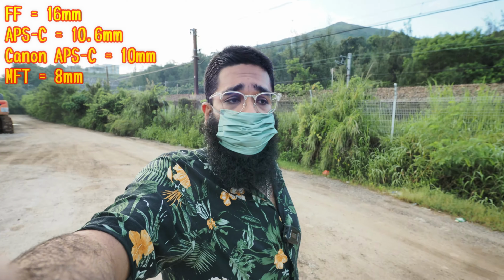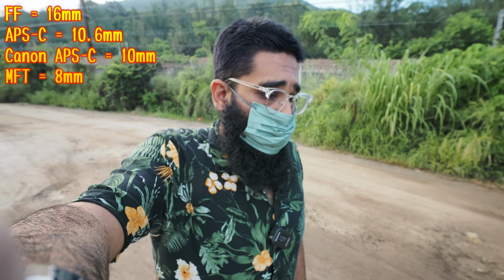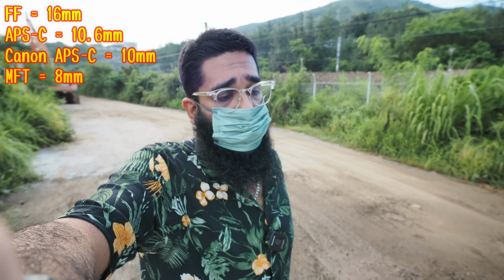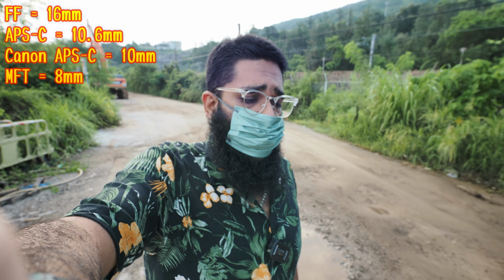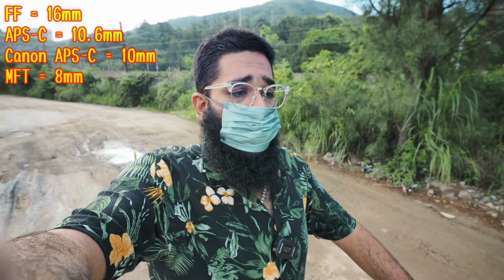So this is the field of view you are going to get on the 16mm full frame, 8mm micro four third, 10mm Canon, and the rest of the APS-C 10.6mm.